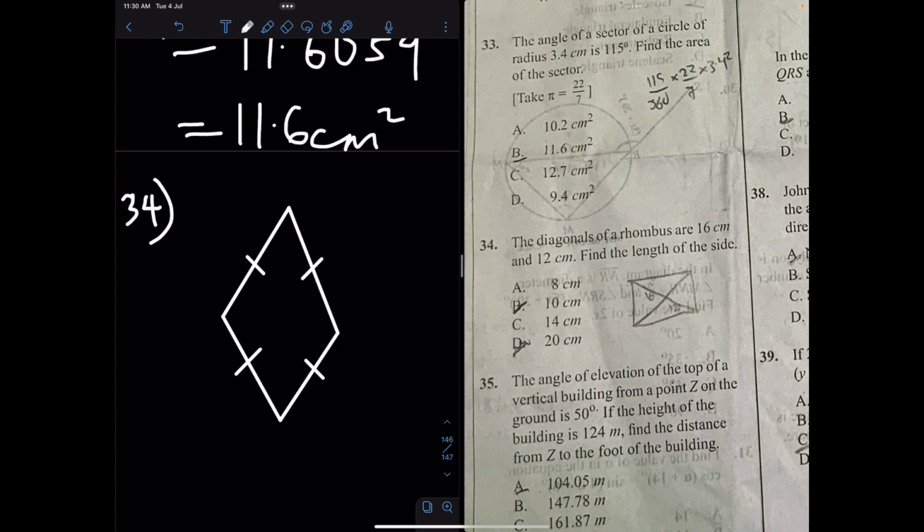Now the diagonals are 16 centimeters and 12 centimeters. So this long diagonal is 16 centimeters, and the short one, which is this, is 12 centimeters. Let me redraw that. This is the short diagonal, it is 12 centimeters. Now that simply means if the long diagonal is 16 centimeters, this is 8 centimeters and this is also 8. The short one is 12. That means this is 6 and this is also 6.